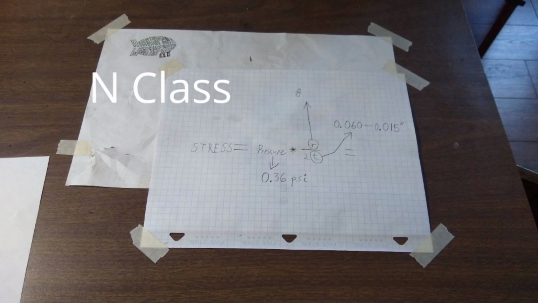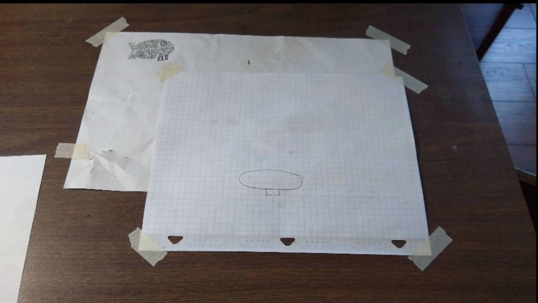If we change the numbers for an N-class blimp, the radius changes to 810.5 inches. We'll assume they use thick fabric for this blimp too. This makes the stress up to 2,334.24 psi. This is almost the limit of standard fabrics. Now, if you were to use amazing fabrics that were super duper strong, you would still run into another problem.